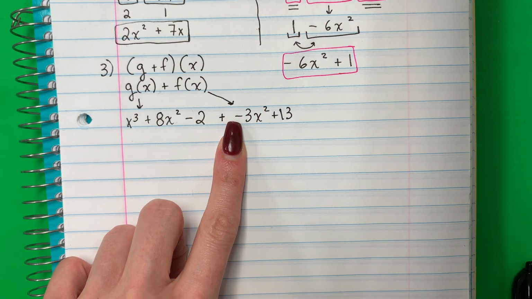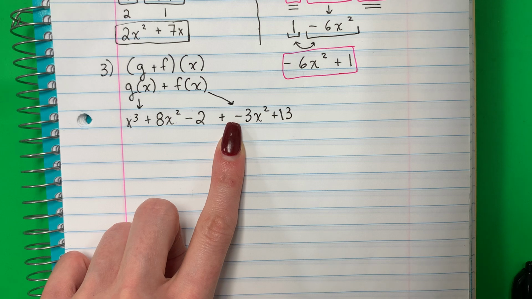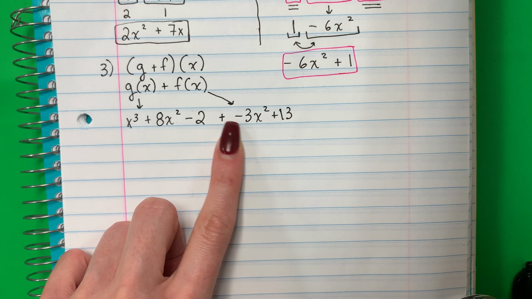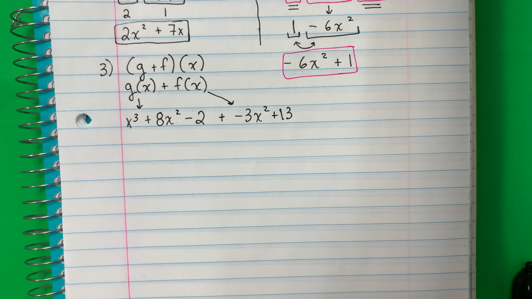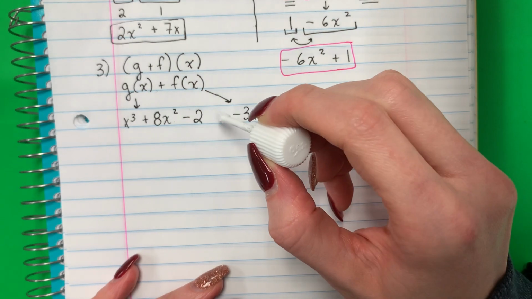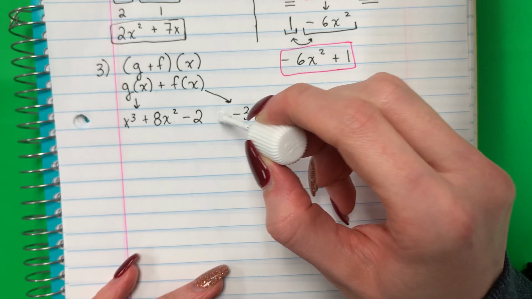What is plus minus? It's plus or minus. Plus minus is minus only. So I will erase the plus. Don't need that.